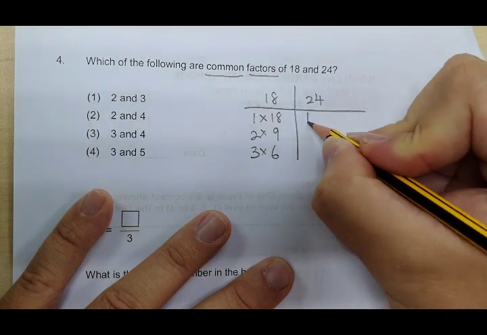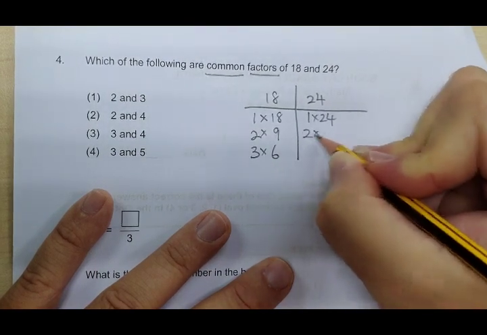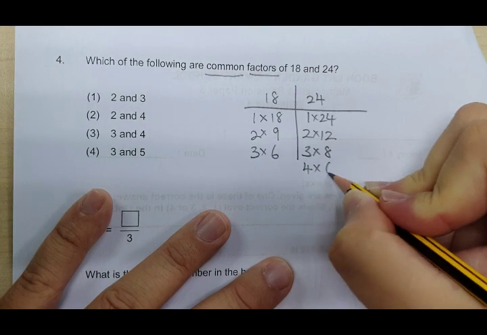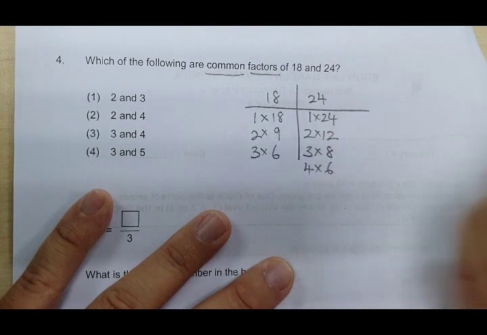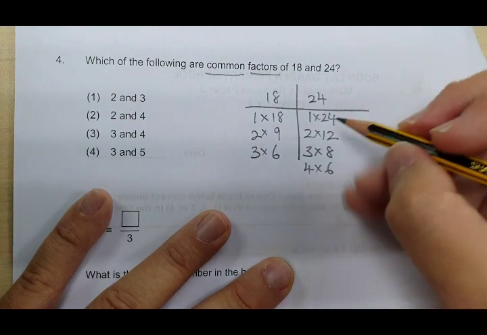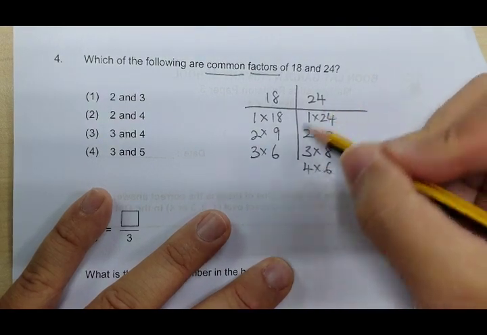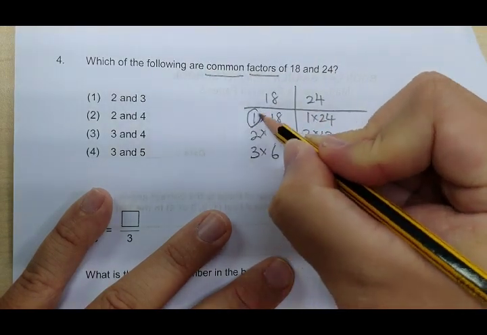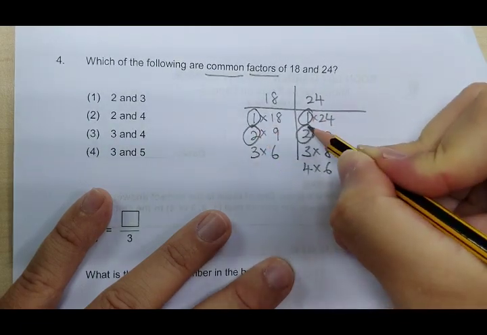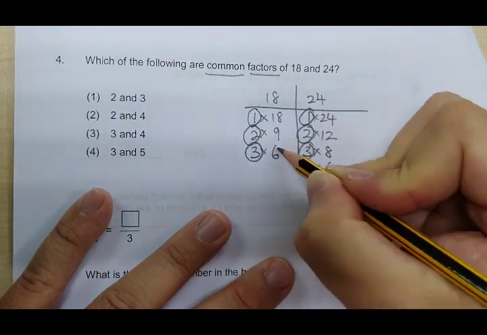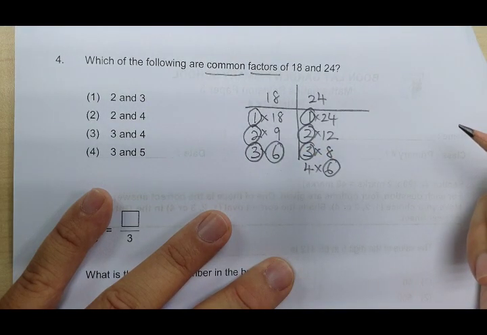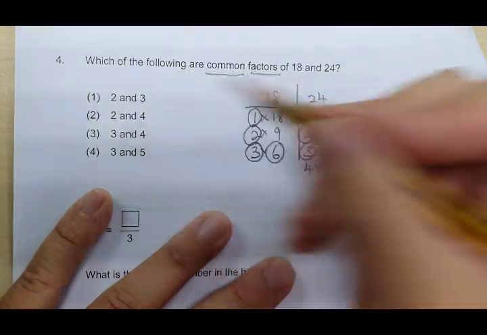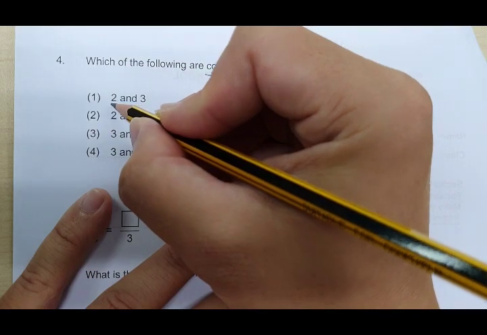Alright, for 24, 1 times 24. 2 times 12, 3 times 8, 4 times 6. And can 5 multiply anything give me 24? No. So we will just complete. So 24 has these 8 factors here. Okay, let's address the word common. Common means they are the same. 1, 2, 3, 6. Alright, and that's all. 1, 2, 3, and 6 are the common factors for 18 and 24. But which of these are the answer? Answer will be number 1, 2, and 3.